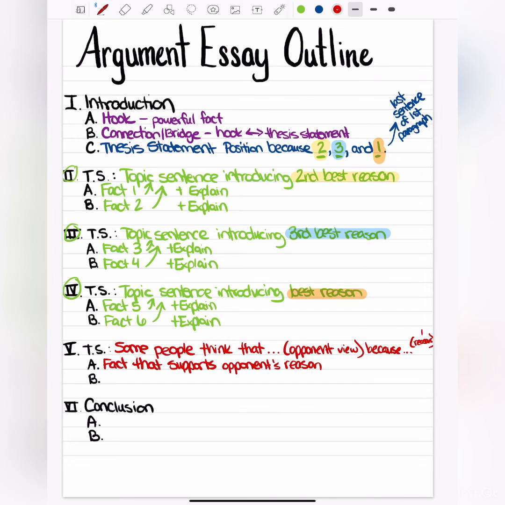So I'm actually going to do a little bit of research on a fact that is going to support this reason. So if I say some people think that the death penalty should be abolished because innocent people die on death row, then I'm actually going to look for a fact that actually supports that and what they said. So you are stepping into the shoes of your opponent for this part.